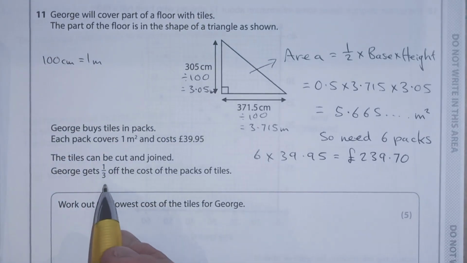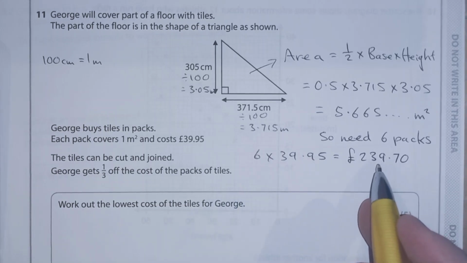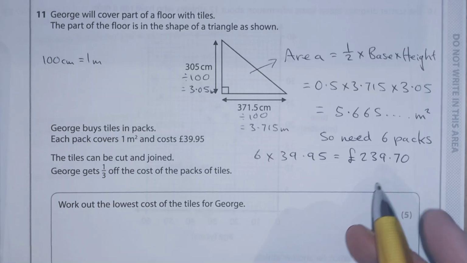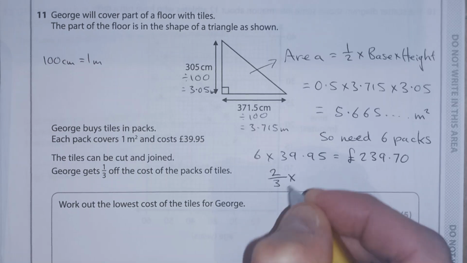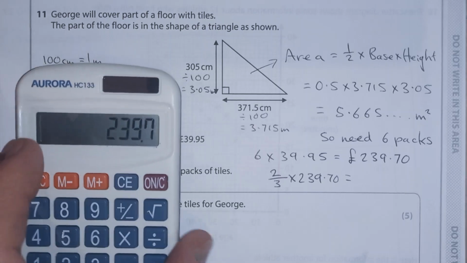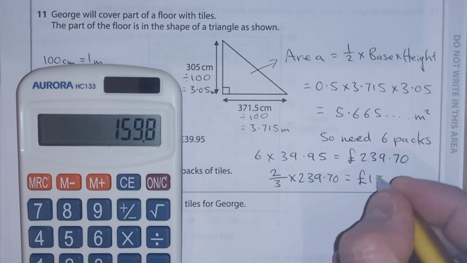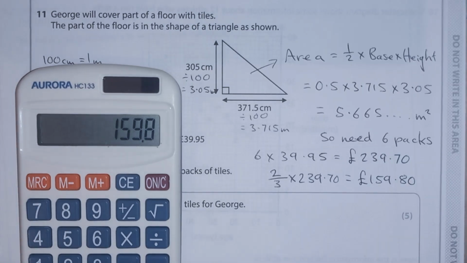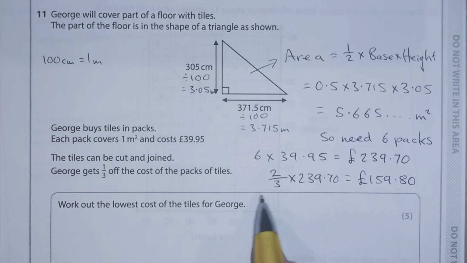Now, George gets 1/3 off the cost of the packs of tiles. So we can work out 1/3 and take it off of this. But I'm going to do a shortcut and say, if it's 1/3 off, that means what we actually do want is 2/3. So we can do 2/3 of £239.70, and we get £159.80. If you're not comfortable doing the 2/3, work out 1/3, take it away, and you'll see that you get the same as this. We've taken 1/3 off, so we're left with 2/3.